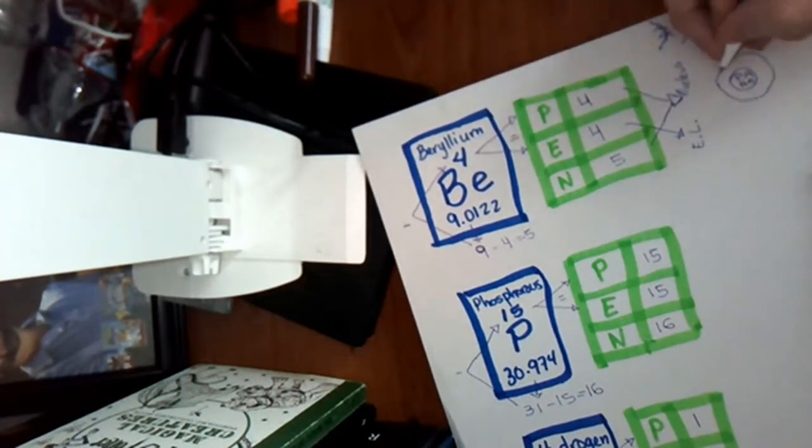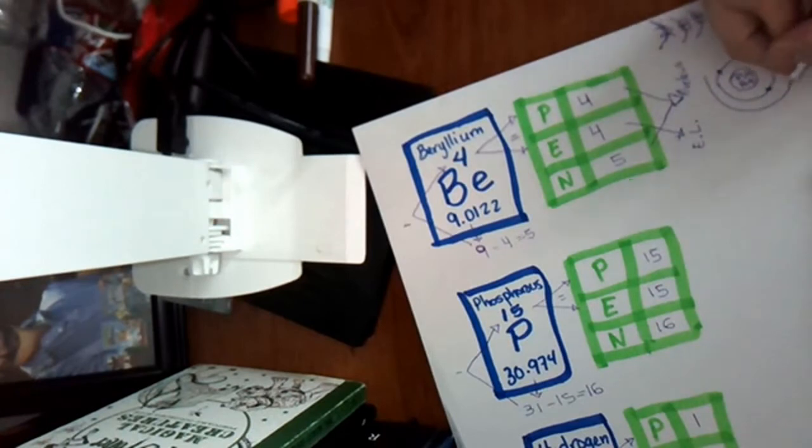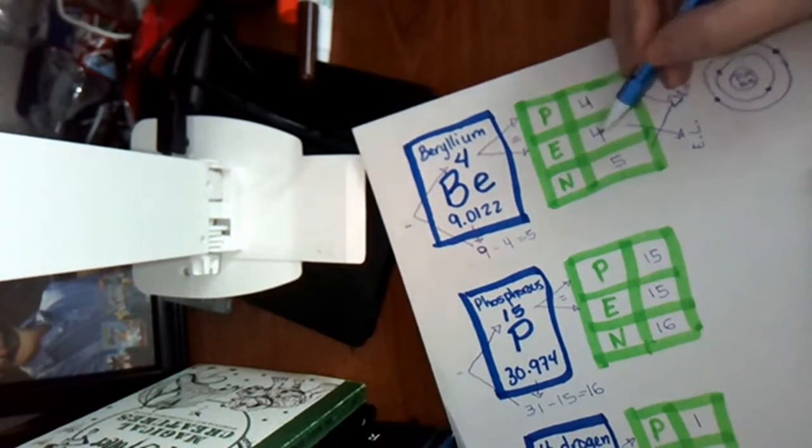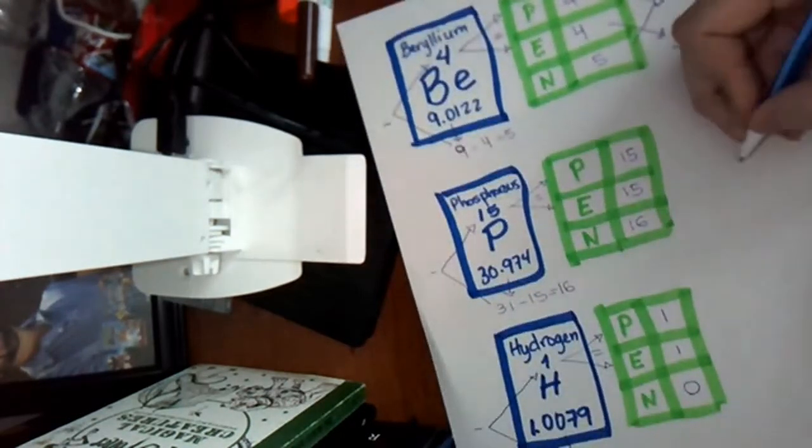So on the first one, we can fit 2. 1, 2. But we had 4. So 4 minus the 2 we fit in the first ring, we're left with 2. So we need to add another ring and draw those in there. 1, 2. Okay. 1, 2, 3, 4. 4 electrons. We're done.